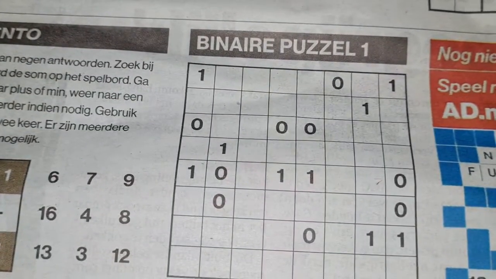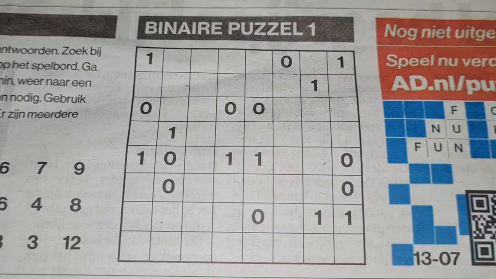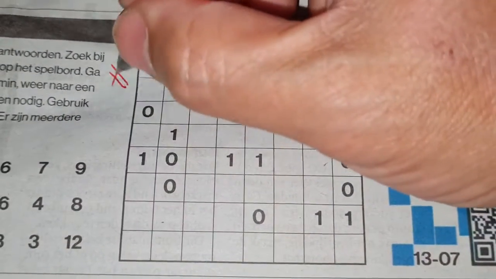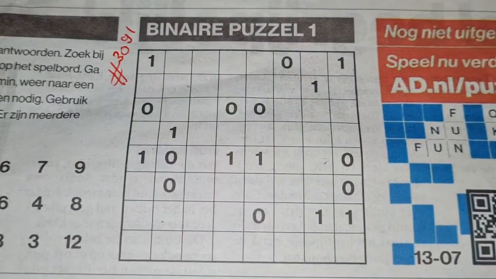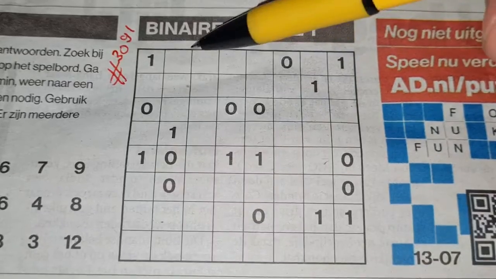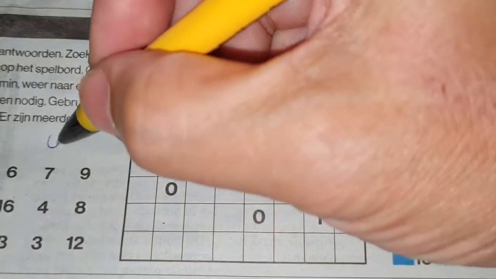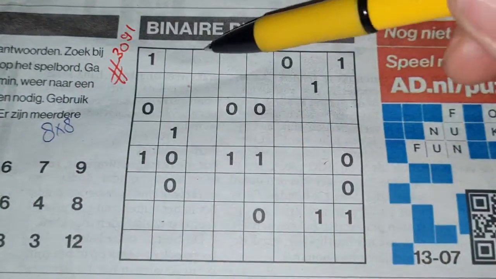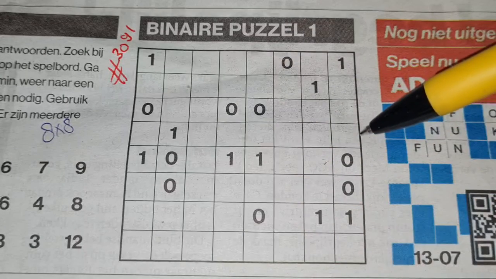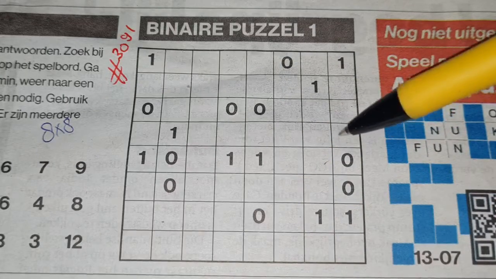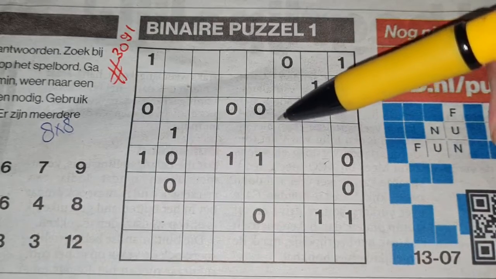But first, we will solve this baby, and this one will be number 3091. And before I start, what kind of binary puzzle is this one? 1, 2, 3, 4, 5, 6, 7, 8. It's an 8 by 8 binary puzzle. That means in a row or in a column, there are always 4 ones and 4 O's. Alright, so let's get started.